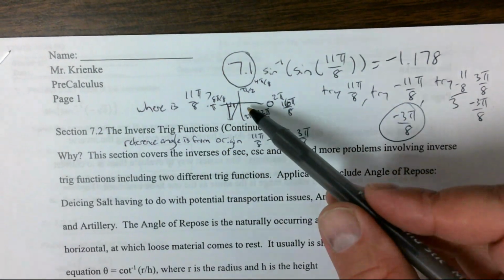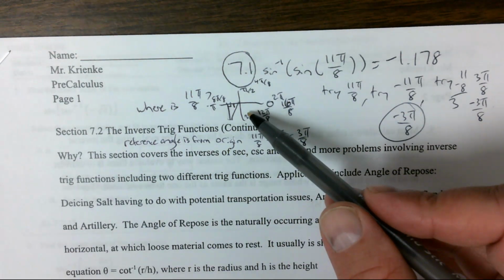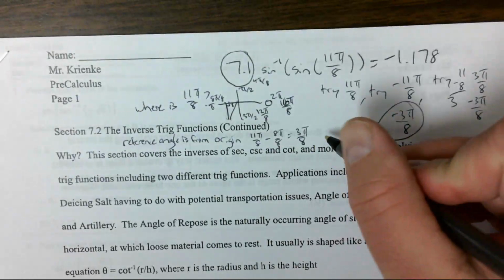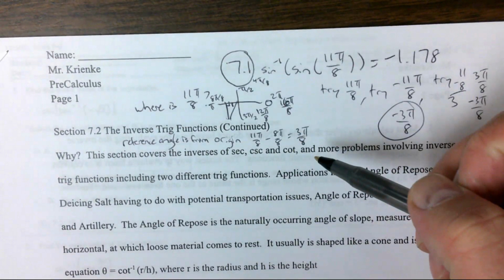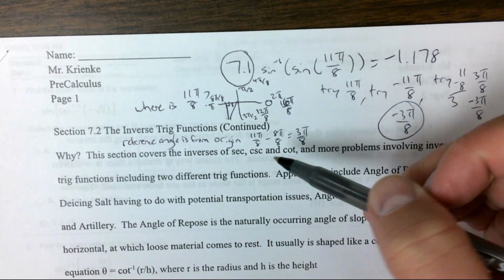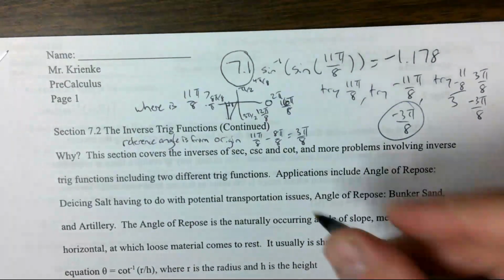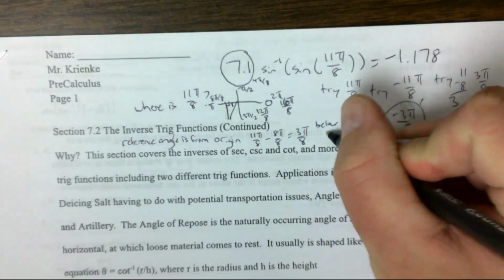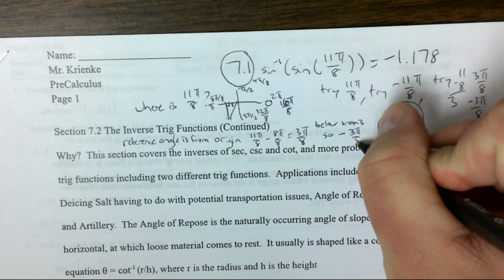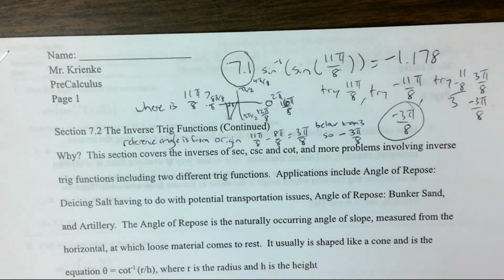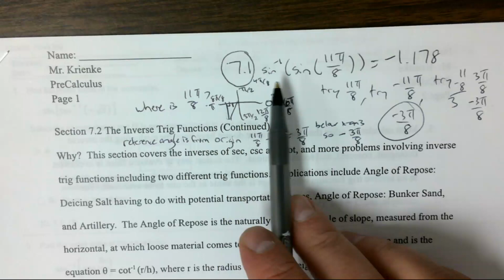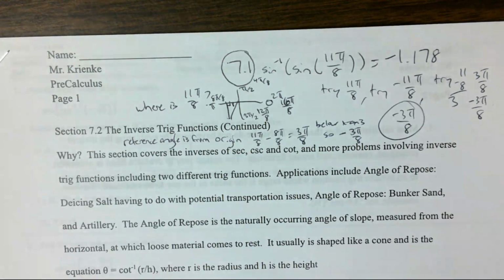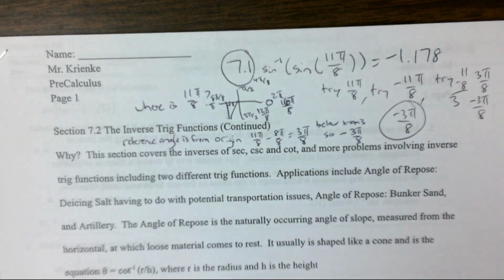And that's where we are. And then based on doing sine, it had to be negative because you're below the x-axis, so minus 3 pi eighths. So again, that's with doing inverse of regular sine. Okay, so I just wanted to mention that.